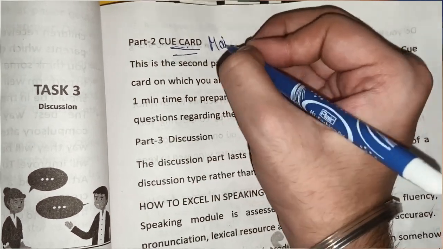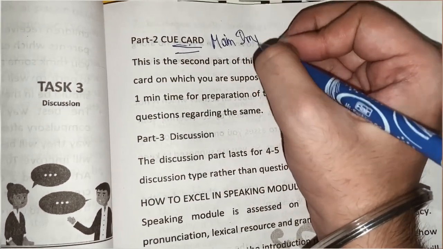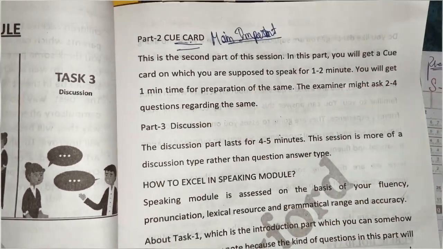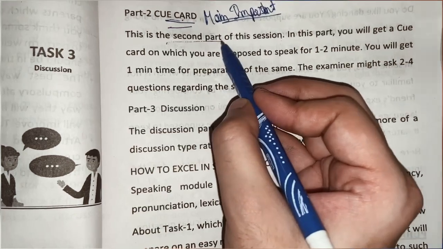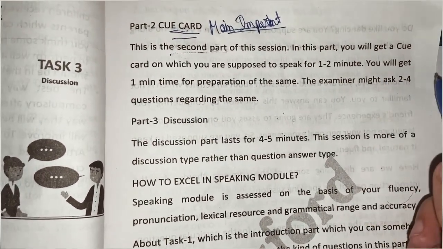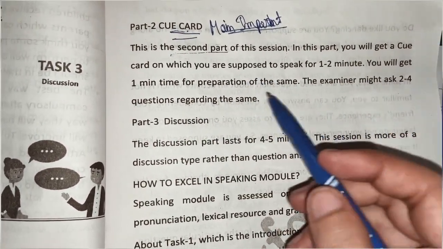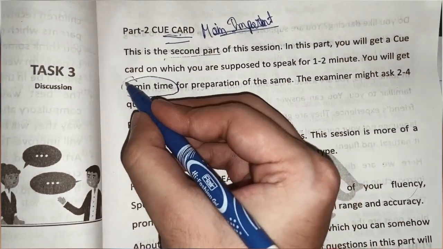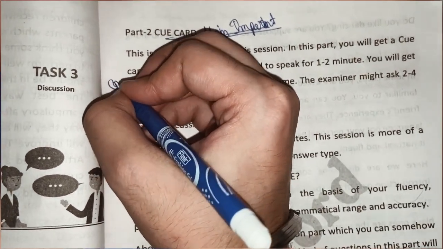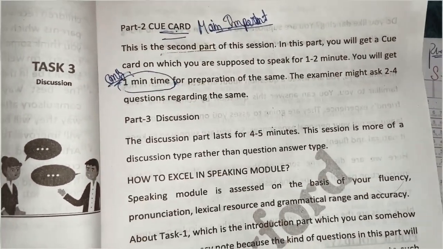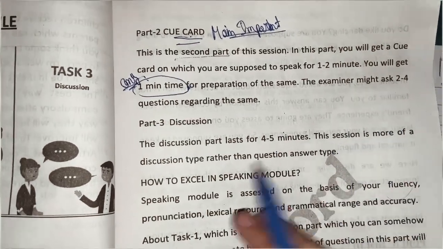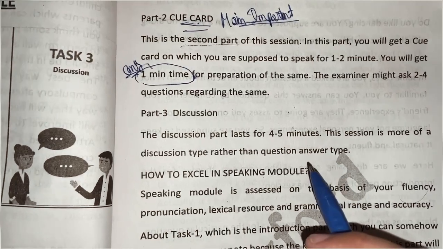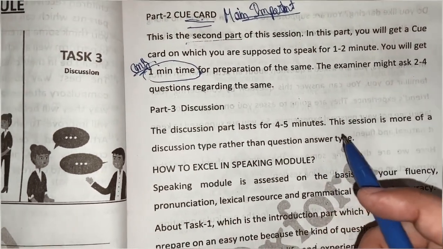This is the second part of the IELTS speaking module. In the cue card, you will be given a cue card on which you are supposed to speak for 1 to 2 minutes continuously. You don't get a break in this part. You will have 1 minute of time for preparation. The examiner might ask 2 to 4 questions regarding the same. So you just prepare your cue card in 1 minute and then speak for 1 to 2 minutes, and then the examiner asks 2 to 4 questions.